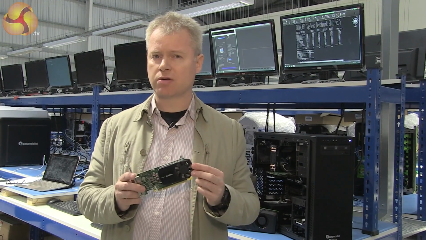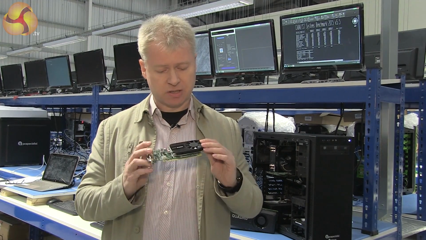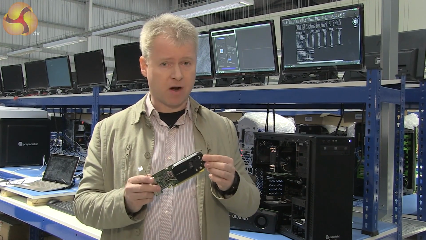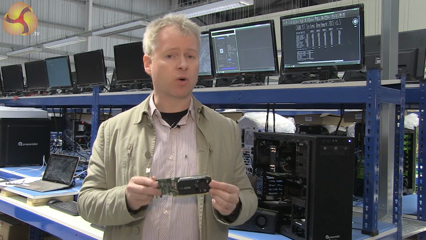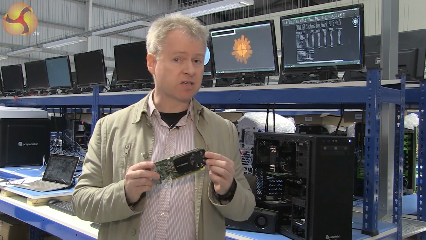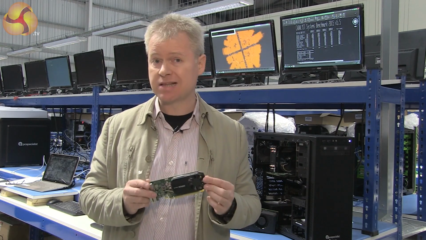So the NVIDIA Quadro K620 is the baby of the bunch. You can see from the size of it, it's not going to be a very powerful card. However, it still comes with professional grade drivers, so it will run all of your professional software. It just won't run it as fast by any means compared to the other cards.